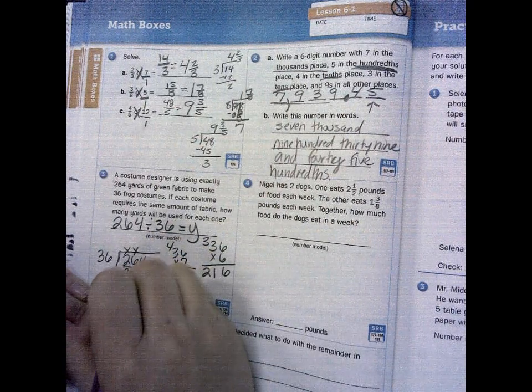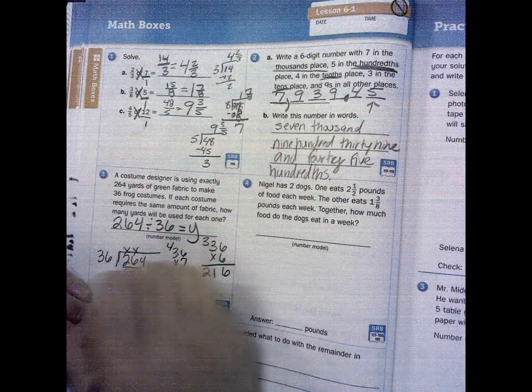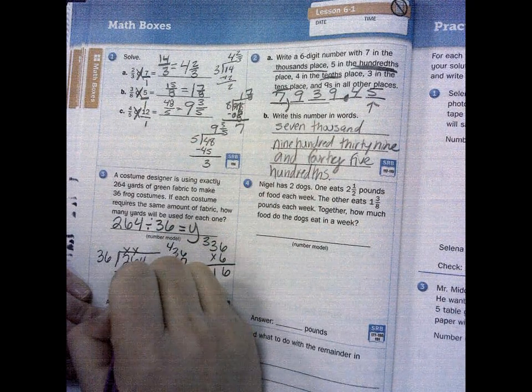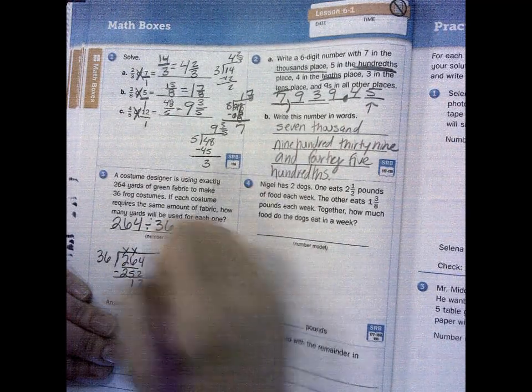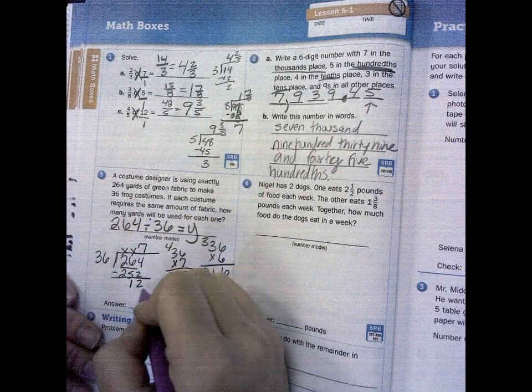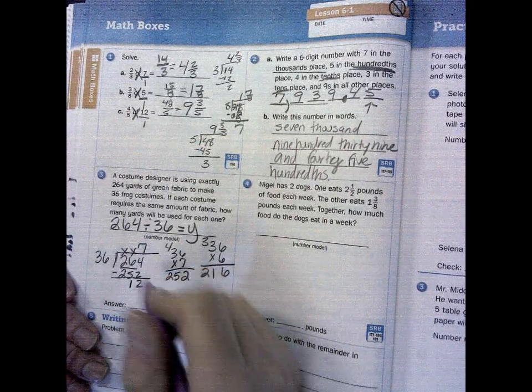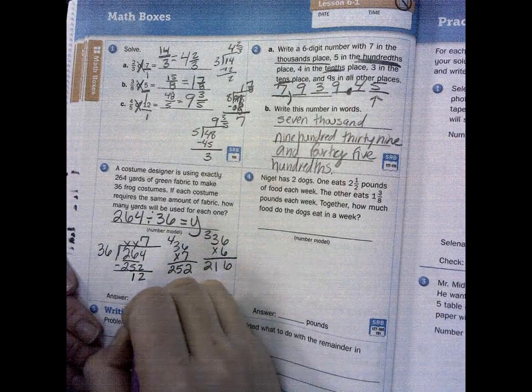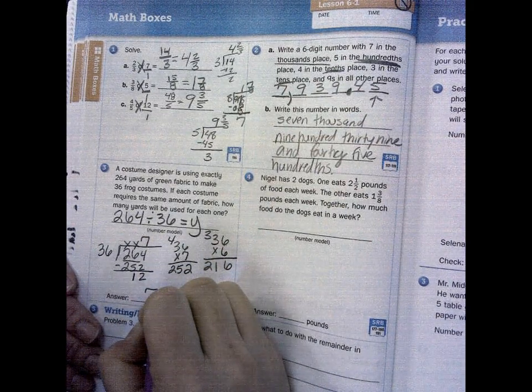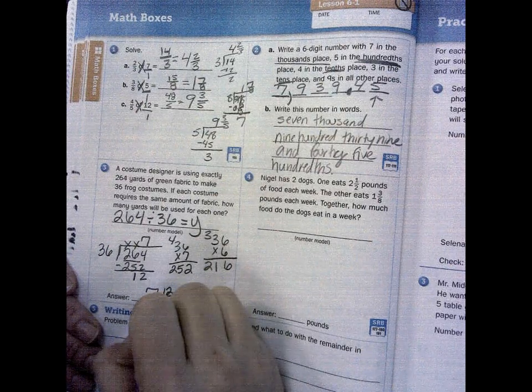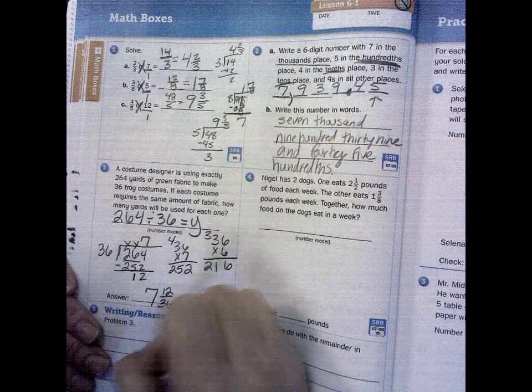That gets me pretty close. So my quotient is 7 and the remainder is 12. But since it's fabric, we're going to report that remainder as a fraction. So we need 7 and 12/36 yards per costume.